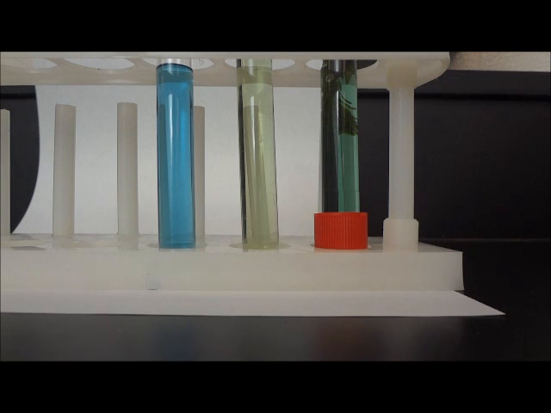What does this color change mean? What do you think would happen to the color solution if we let it sit for another 24 hours?